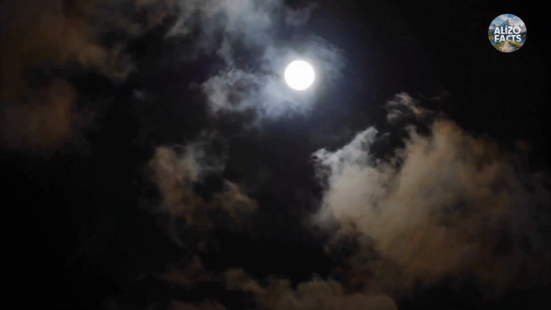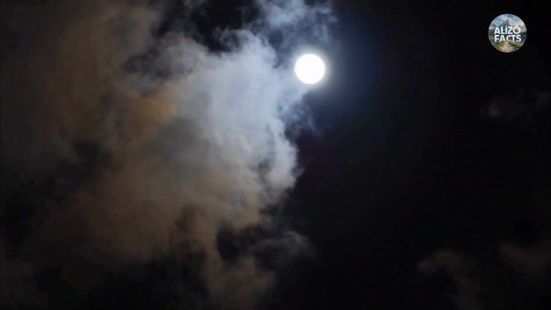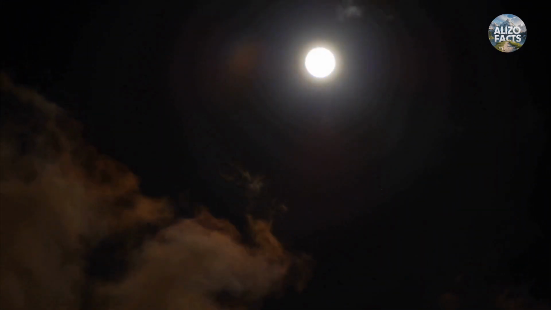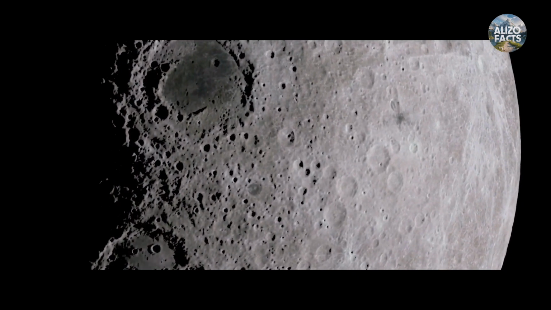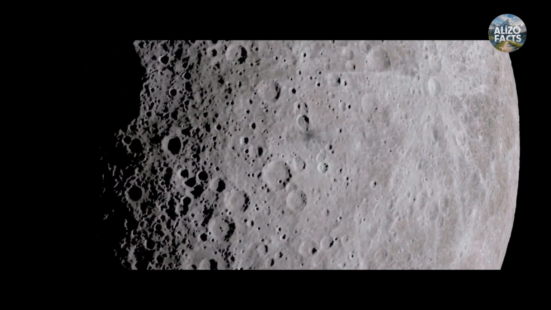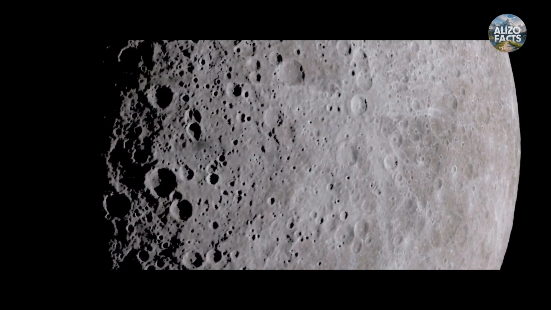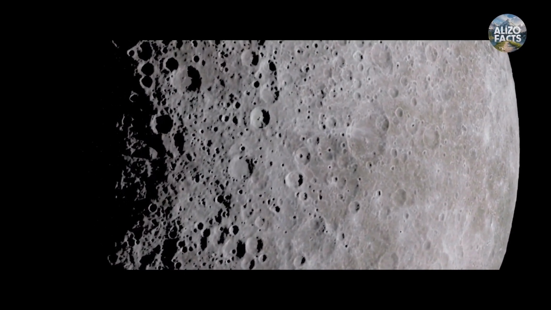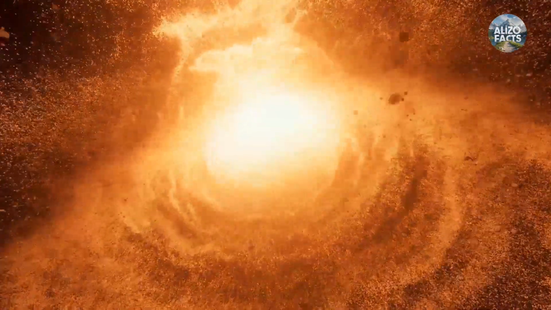The amount of light reflected by the moon varies depending on its phase. For example, during a full moon, when the Earth is between the sun and the moon, the entire illuminated side of the moon is visible from Earth, and it appears brightest. During other phases, such as a new moon, the illuminated side of the moon faces away from Earth, and it appears dark because very little reflected sunlight reaches us.